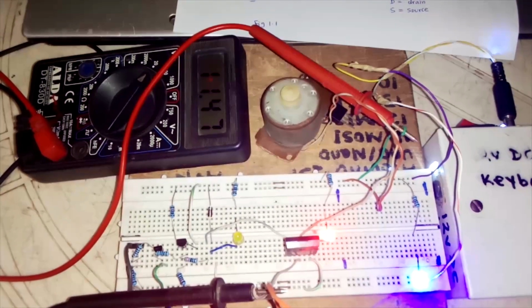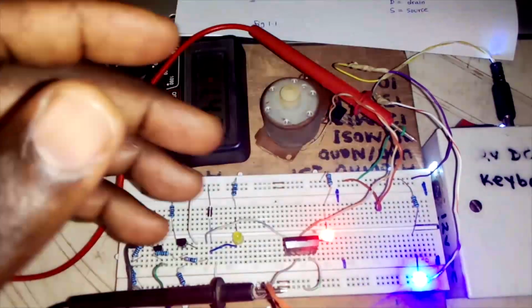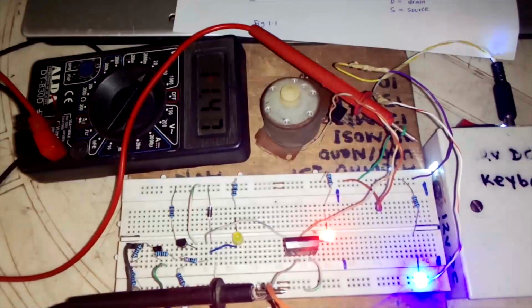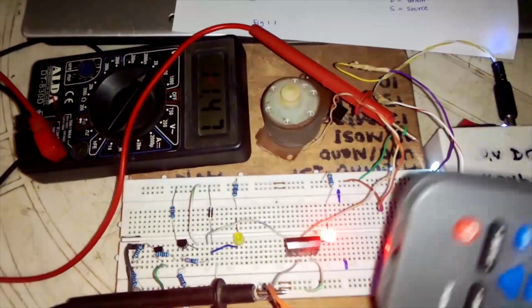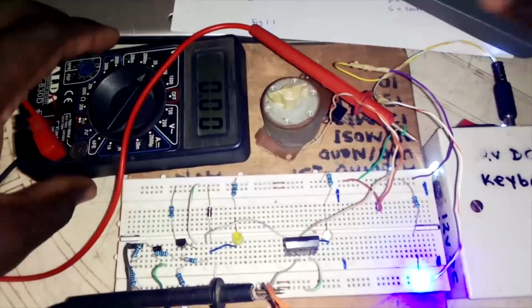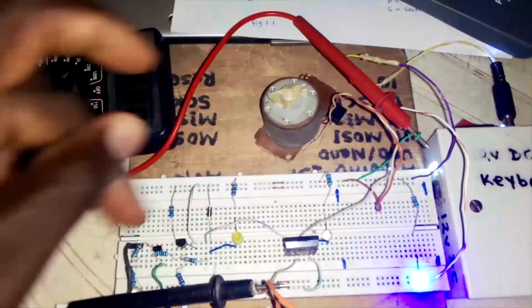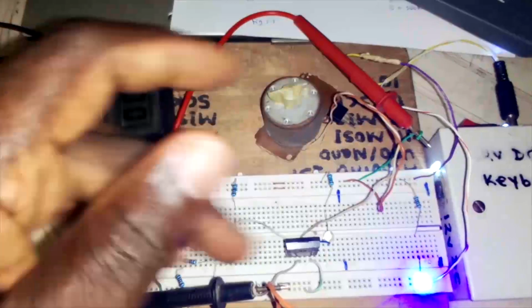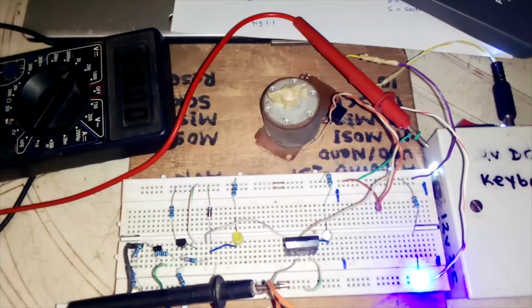So I'll be showing you the DC fan which this circuit here is applied to. The DC fan I'll be showing you later. So let's turn it off. So you see 0 voltage to the motor. So to tell you how efficient this motor driver circuit is, you understand. Now we also have other versions of this device that use a motor.